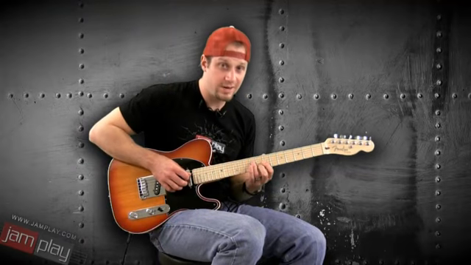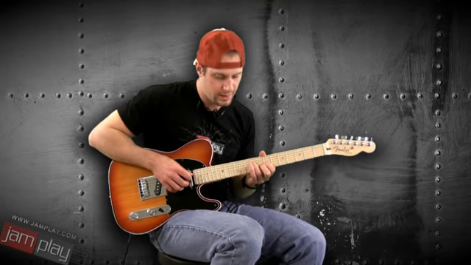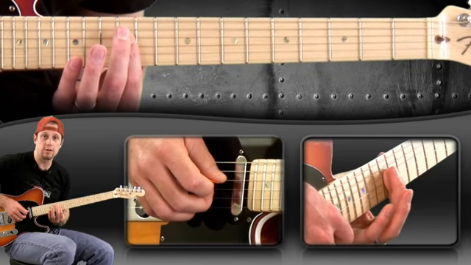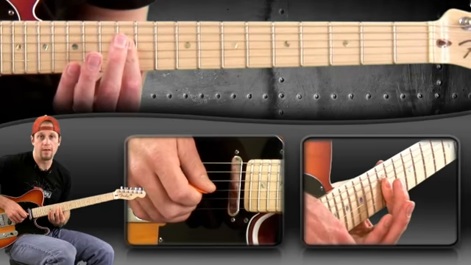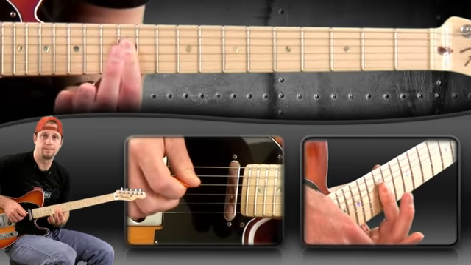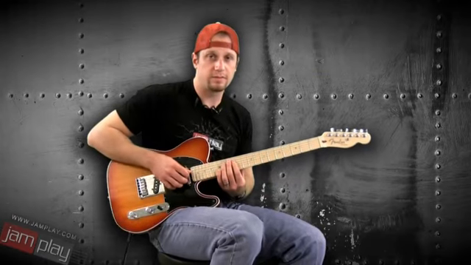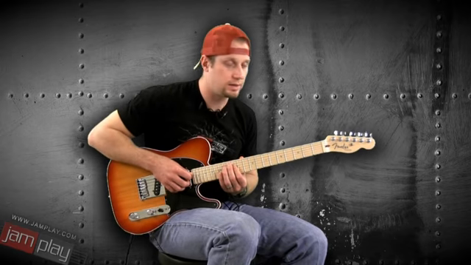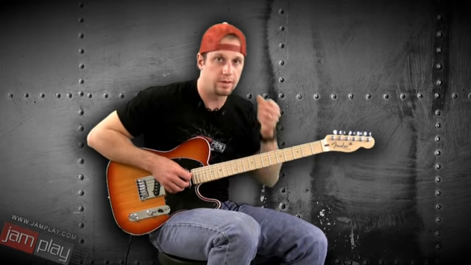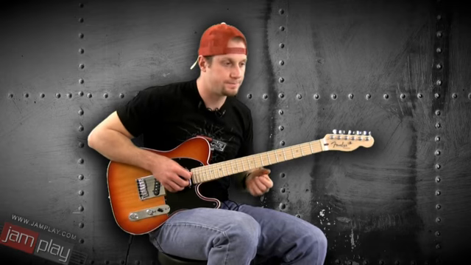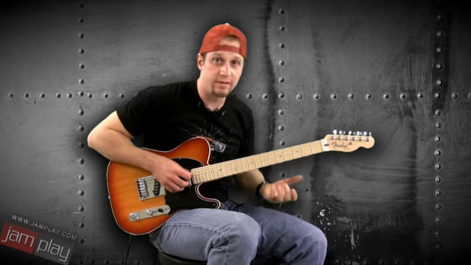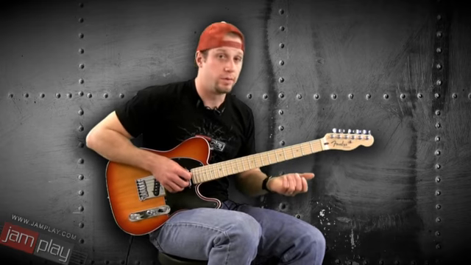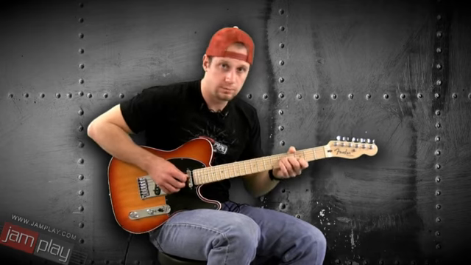Okay? Then your second inversion triad is going to be fifth as the bass note, then your root in the middle, and then your third on the top. So these all have unique sounds to them, but they're all the same notes. They're just used in different contexts, and you've probably heard these things all the time. Triads are very, very powerful when used correctly. Well, even when used incorrectly, they can be powerful.